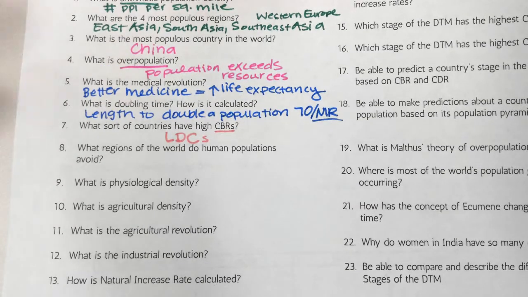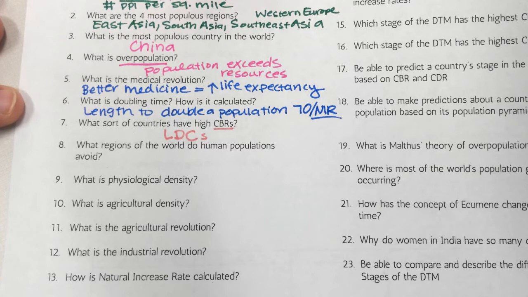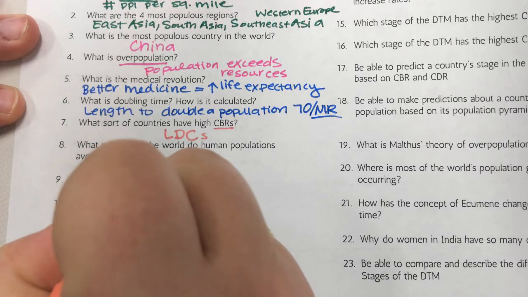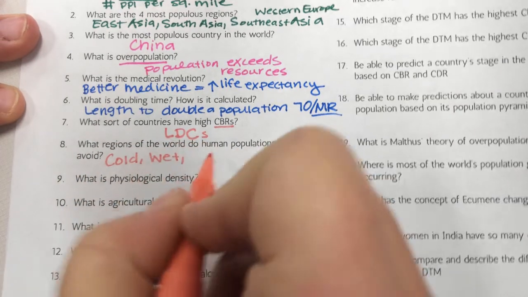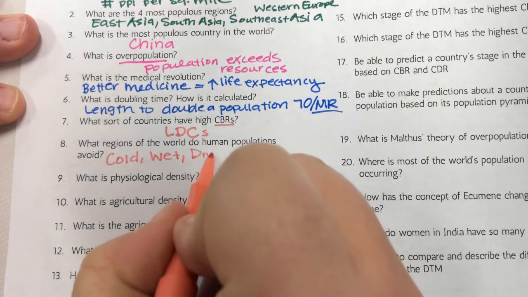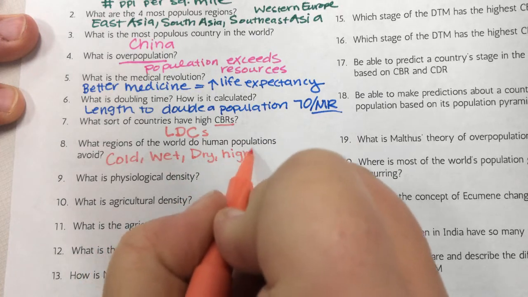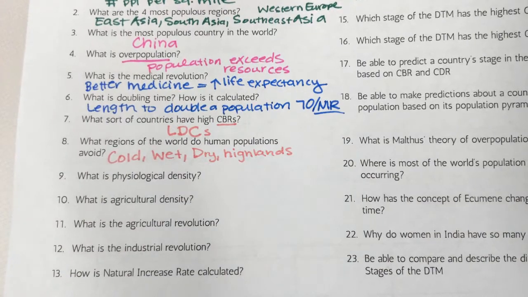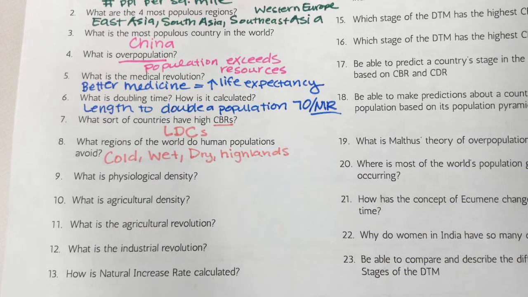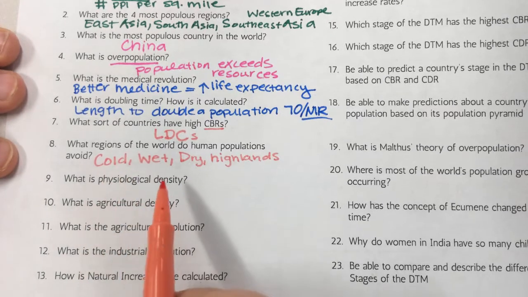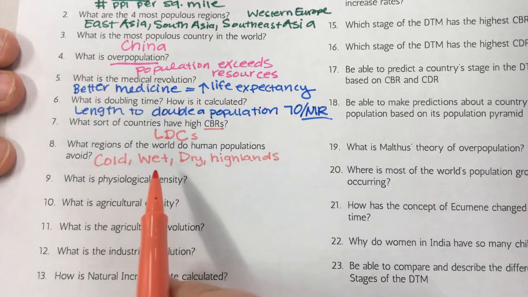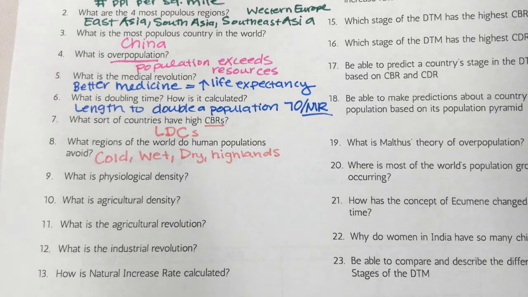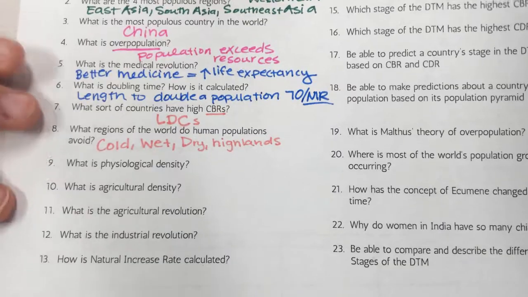What region of the world do most human populations avoid? Fun fact: people don't like to be where it is cold, where it is wet, where it is too dry, or highlands. These are places people avoid. Someone was like, people don't like to be where it's too hot. I was like, we have air conditioning, we'll survive. But think Siberia, and we're talking wet, like swampland. People don't live in the swamps. They live swamp adjacent, but not necessarily in the swamps.